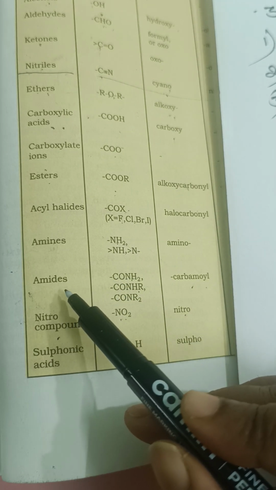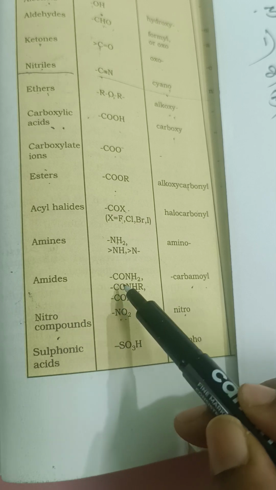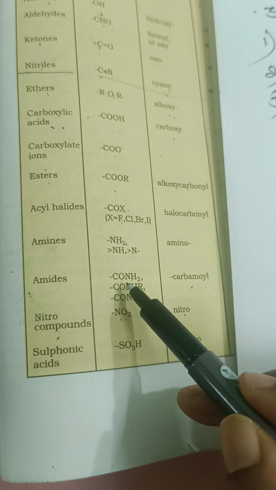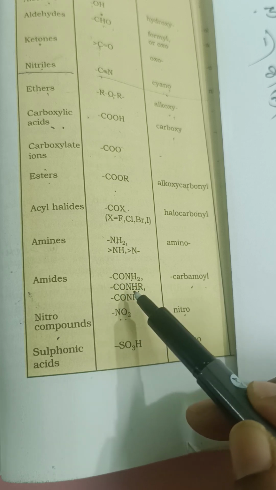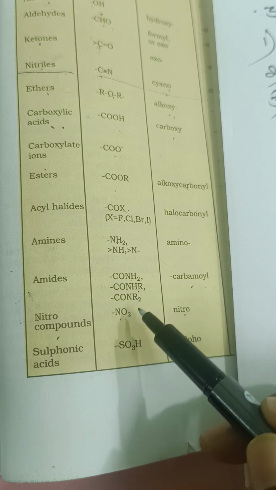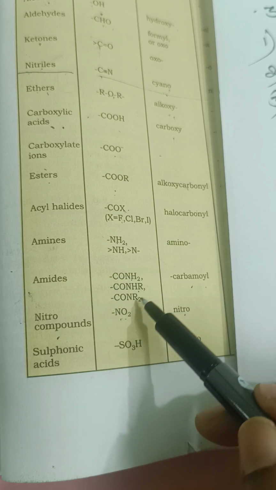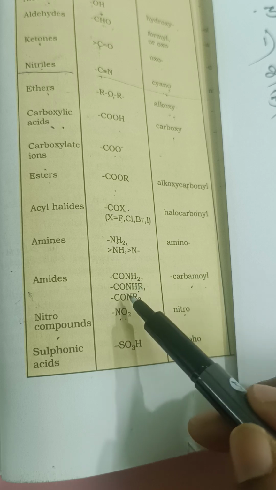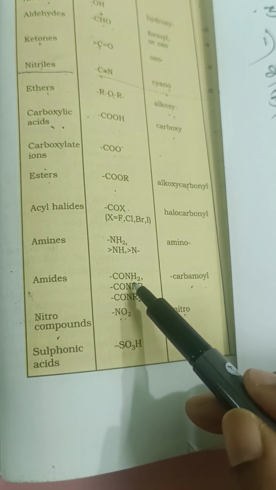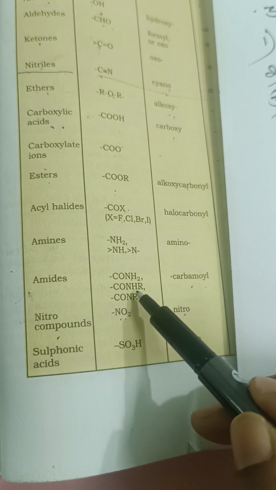Next we go to amides. The general functional group structure for amides is CONH2, CONHR, CONR2. Why are they taking these 3? Here you can simply understand that hydrogens are replaced by alkyls.